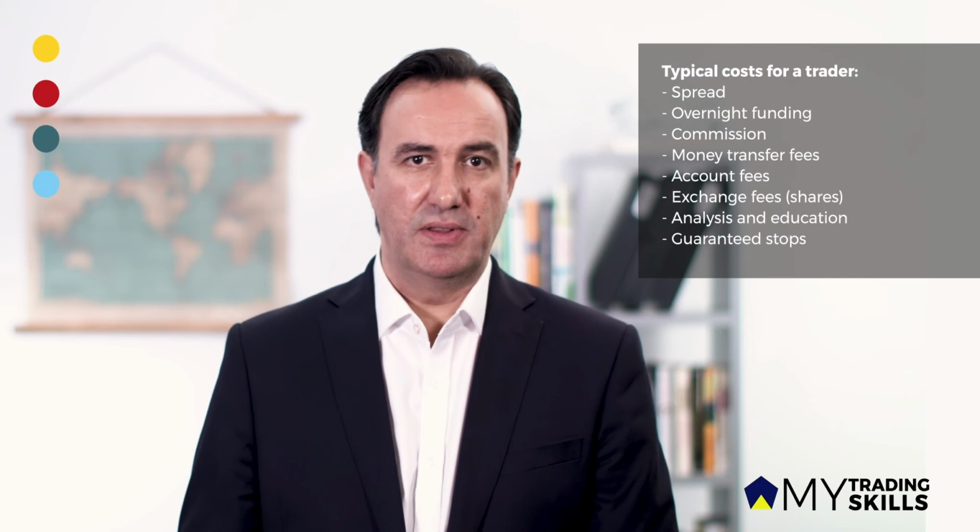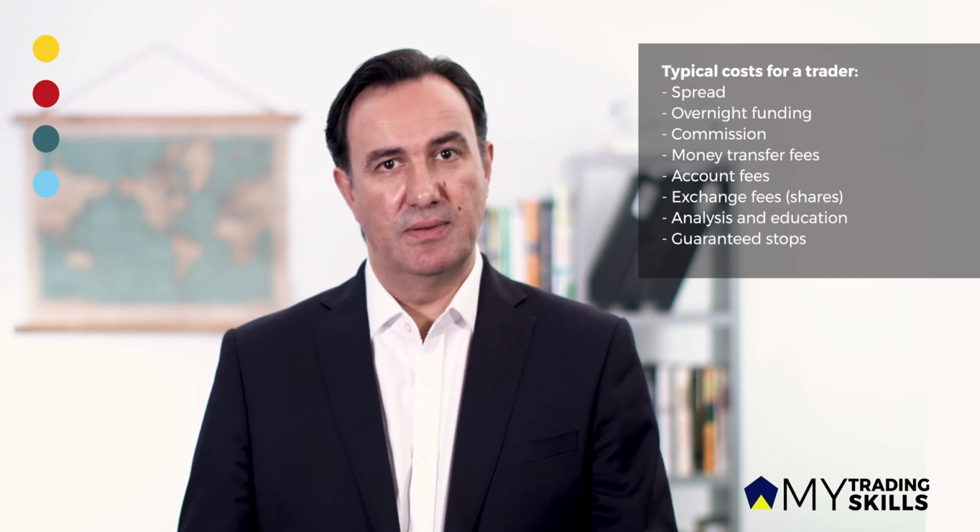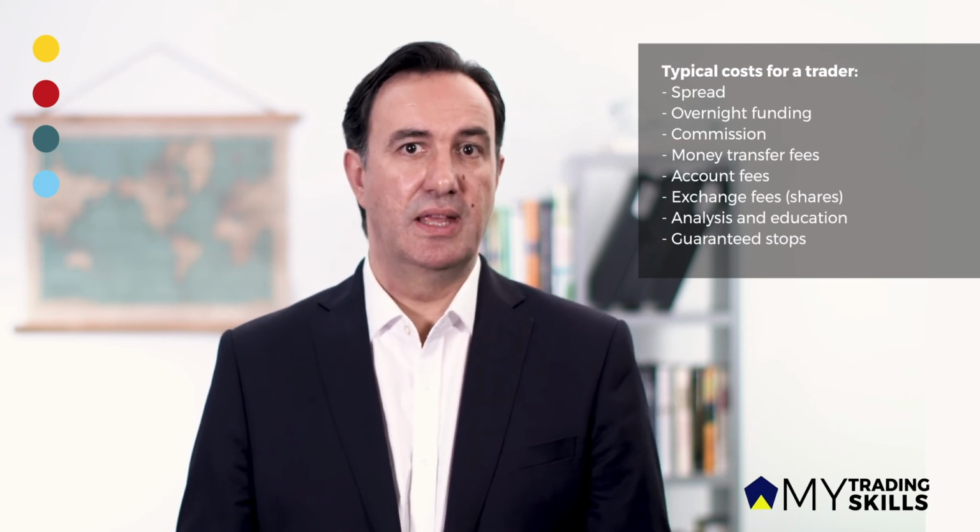The last fee I want to cover is for setting up guaranteed stops. We haven't talked about these yet, but we will do later. For now, just be aware that there is a fee for using them. Okay, that's good to know. That pretty much wraps up my explanation of the costs that traders might incur. Shall we summarize the lesson?